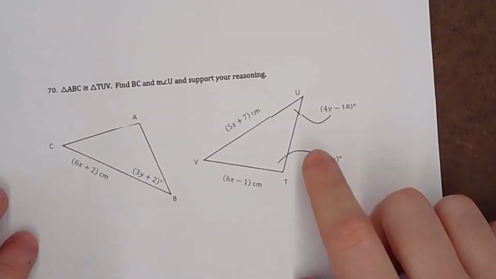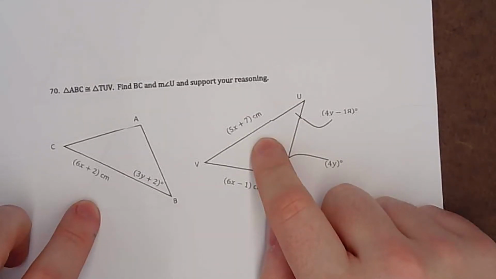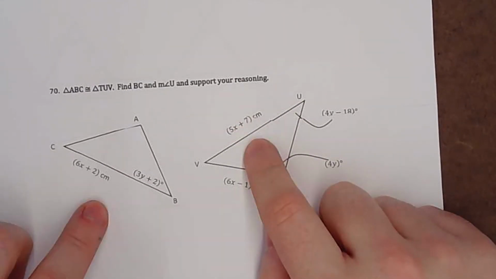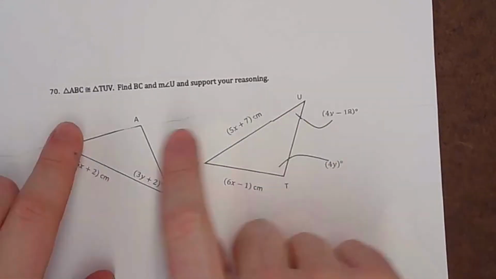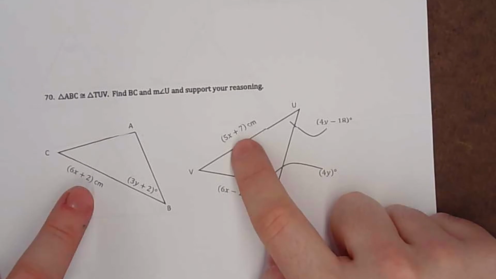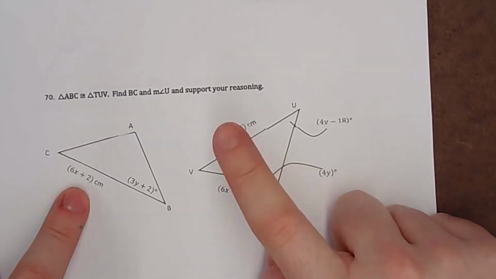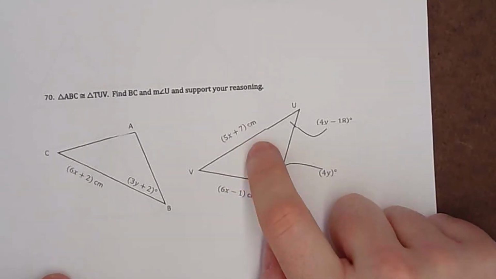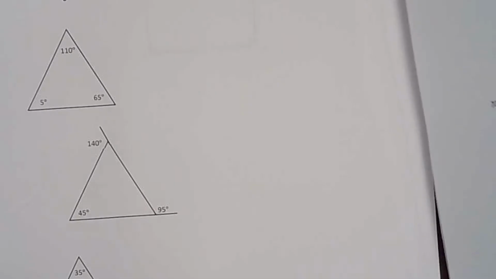We have to find which ones match up, set them equal, and then solve, right? So like CB and VU match up. So I set them equal, and I solve for x. 6x plus 2 equals 5x plus 7. Solve for x, right? Plug it back in. Okay, nice. I like hearing that.